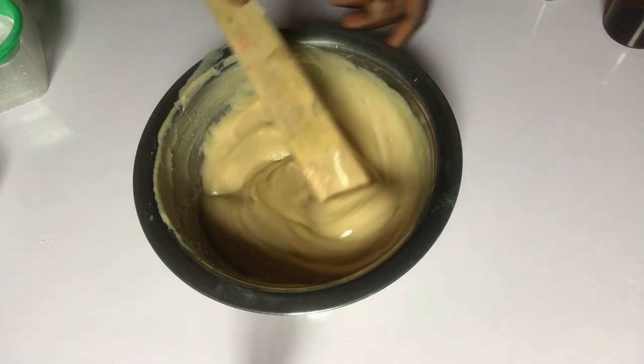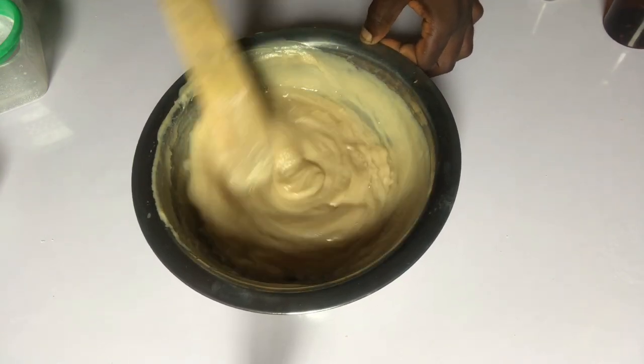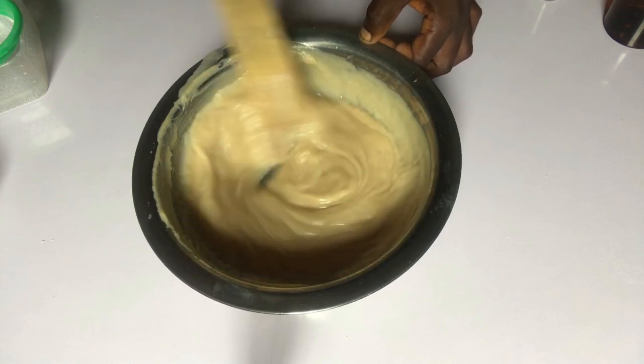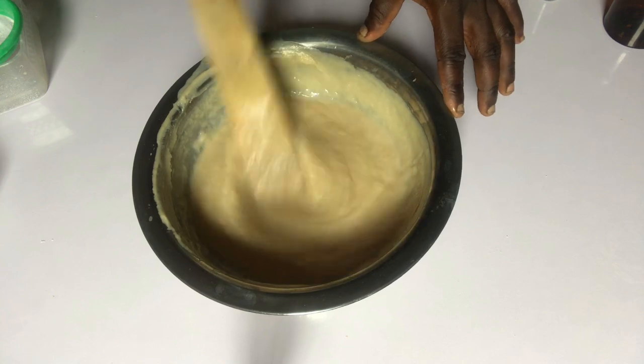Please make sure you clean your turning stick before you put it aside. It's time to pour the soap batter into the mold and allow it to cool down for 6 hours before we will mold it.